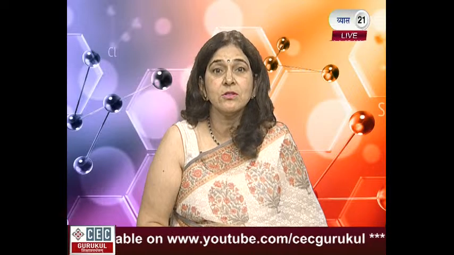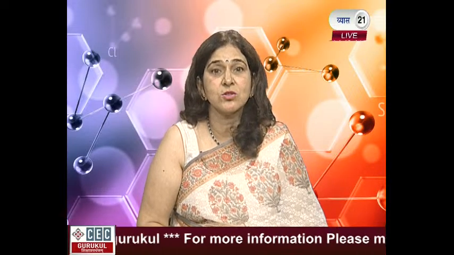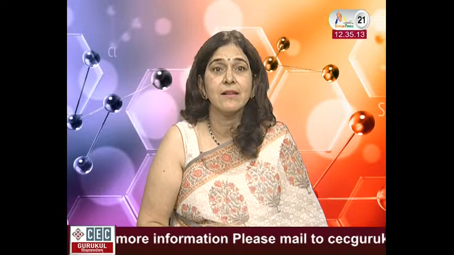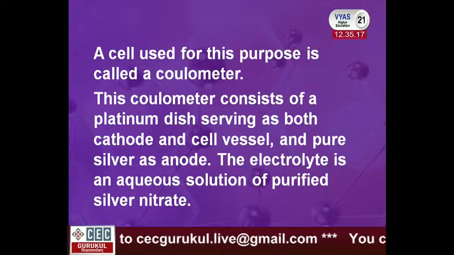We were at the coulometer used for determining the quantity of electricity passed. The quantity of electricity passed through a circuit can be determined from the chemical changes that are produced when the same amount of current is passed through a suitable electrolytic cell. A cell used for this purpose is called a coulometer.